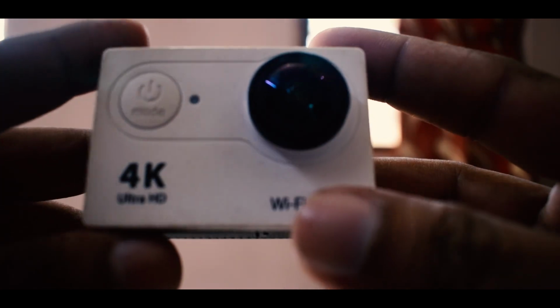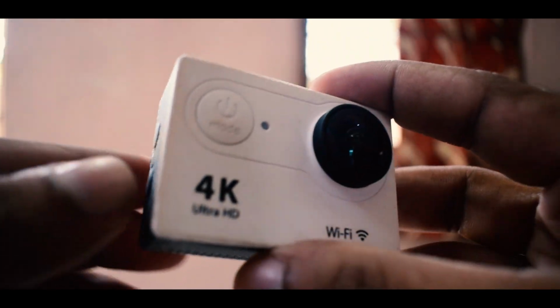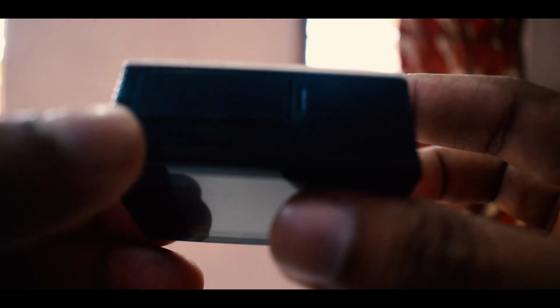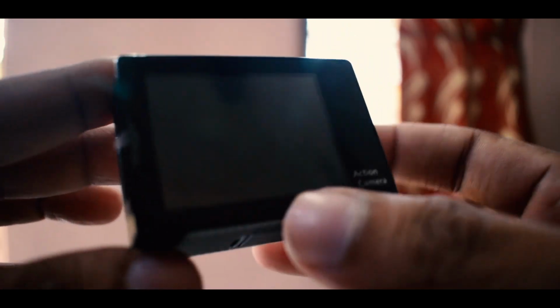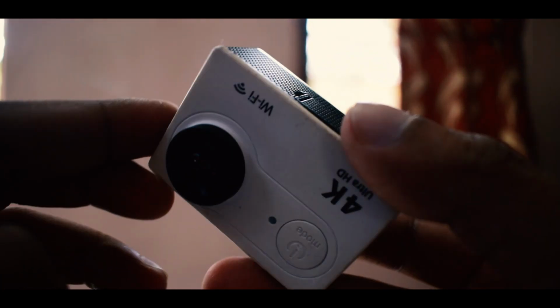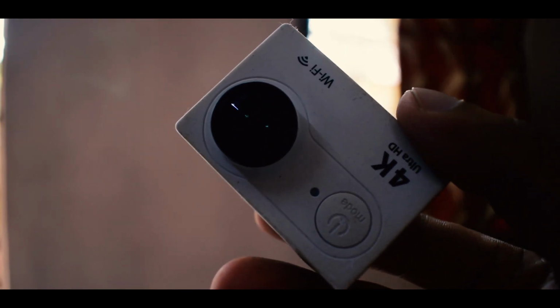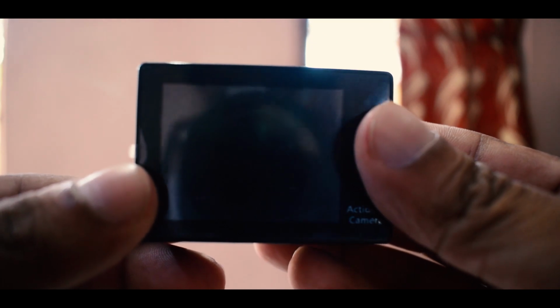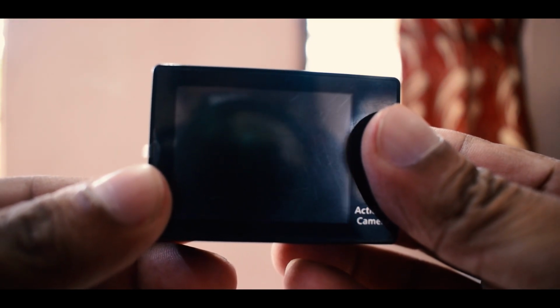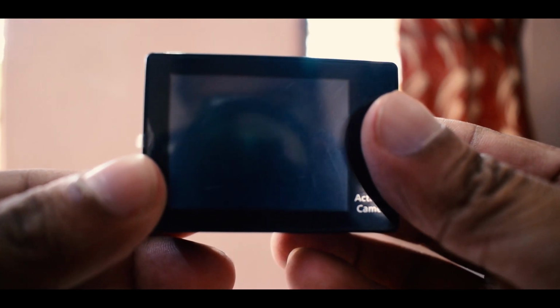So this is the camera which I have showed you. It comes in something like 4000, and it is not easily available in India. I have imported it, and it is a cool action camera, you can say, which can be compared with the GoPro. So let's start and see what's there inside.